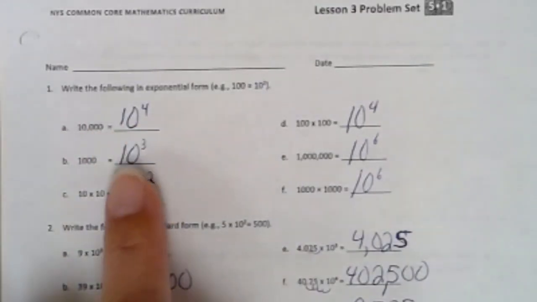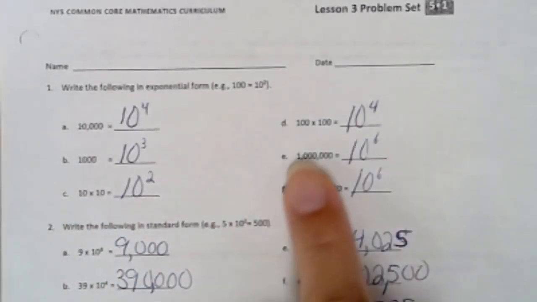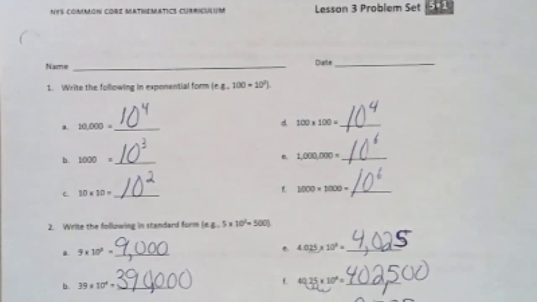4 zeros, 10 to the fourth. 3 zeros, 10 to the third. 2 zeros, 10 to the second. So on and so forth. The last two both had 6 zeros, so they were both 10 to the sixth.